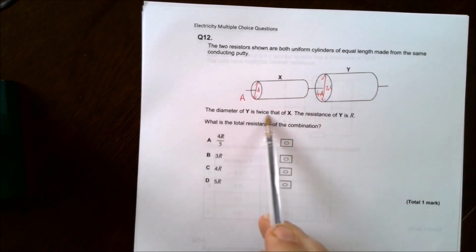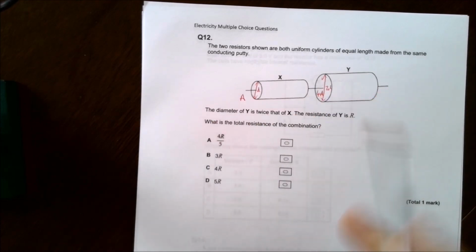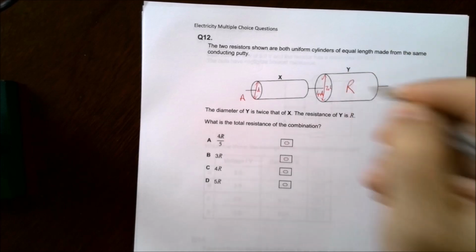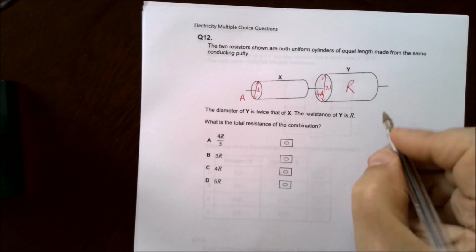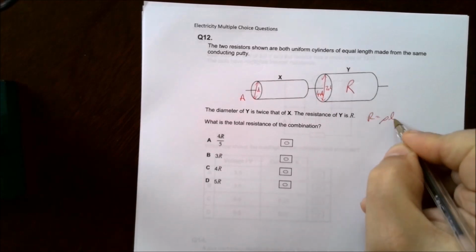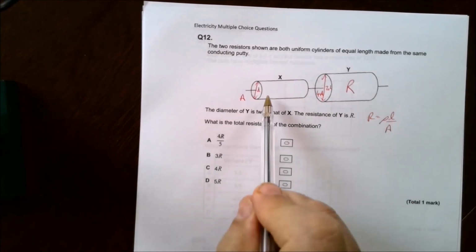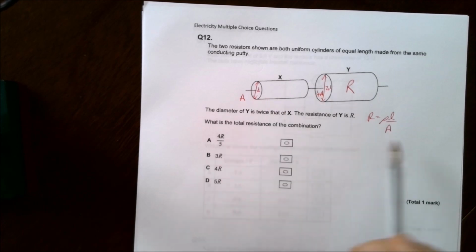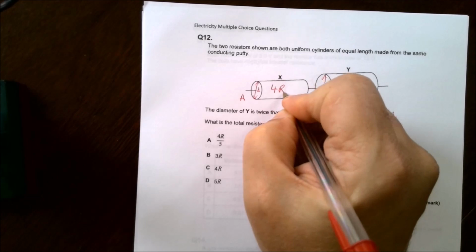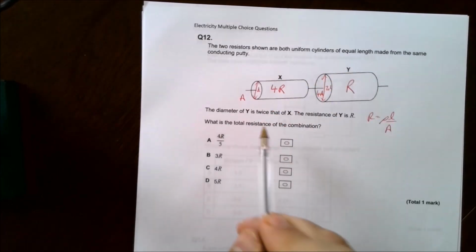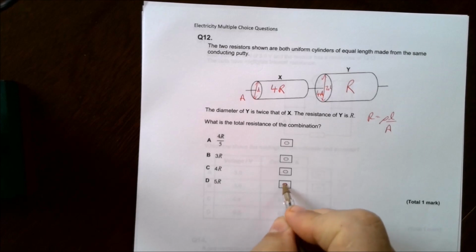The diameter of Y is twice that, so the resistance of X is R. So they told you this one is R, and what you need to be able to see is, because it's R equals rho L over A, this one is a quarter of the area, so a quarter of the area means 4 times the resistance. So this one is 4R. The total resistance of the combination is 4R plus R, makes 5R.